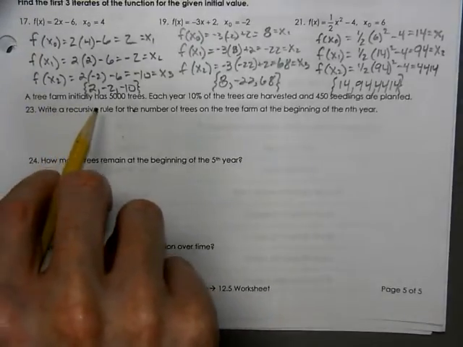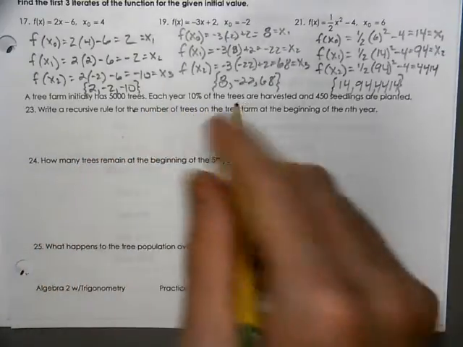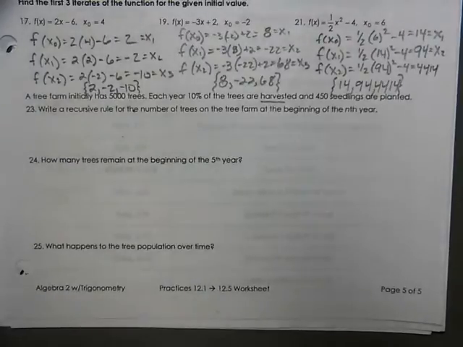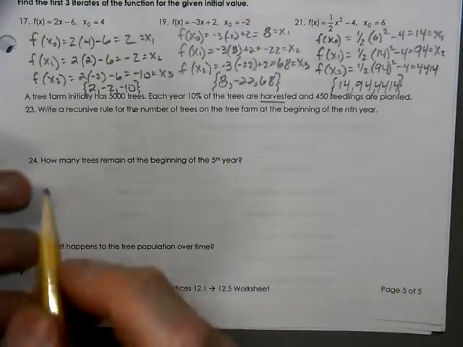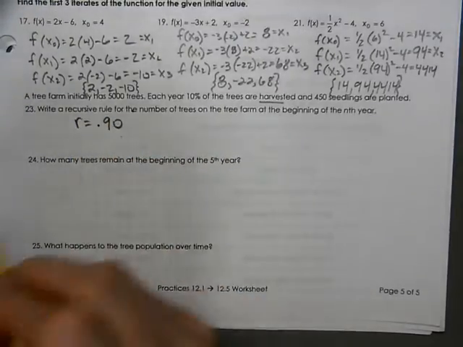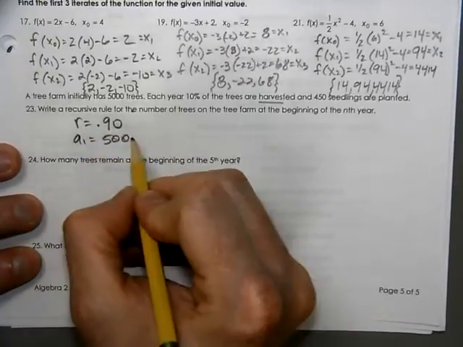Here we have a tree farm, has 5,000 trees. Each year 10% of the trees have been harvested. That means they are taking out 10%. They're losing 10%. So they're going to keep 90%. So the ratio is 90%. Their first term is 5,000.